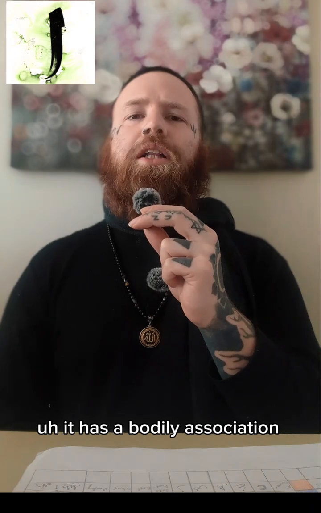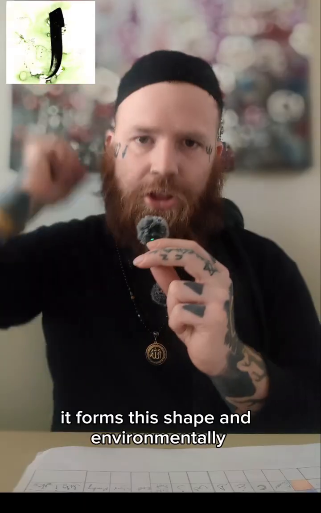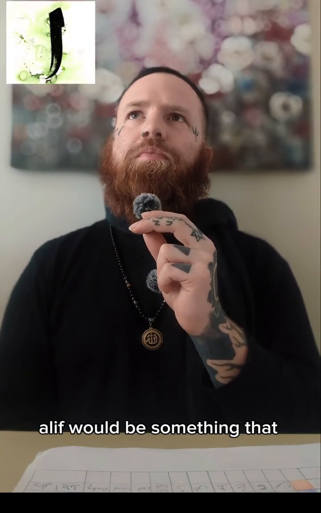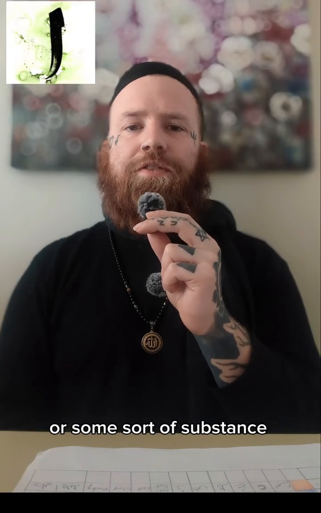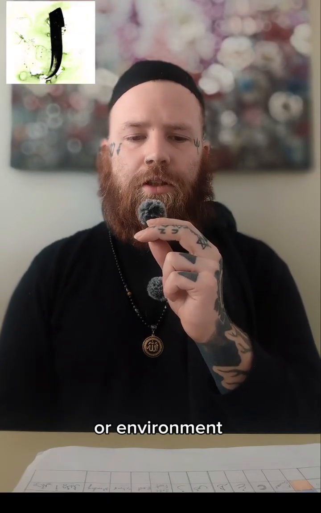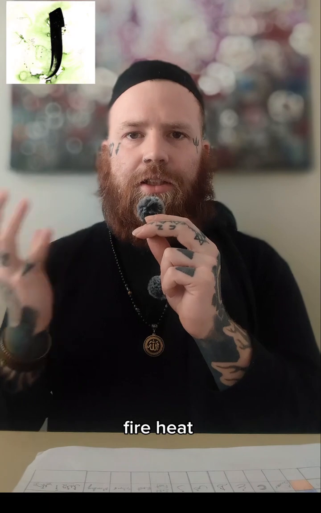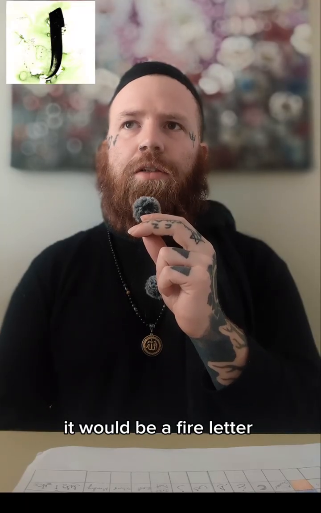It has a bodily association. Anatomically, the Alif could be associated with the spinal cord. It forms this shape. And environmentally, Alif would be something that has the potential to create, or some sort of substance that's found throughout the ecosystem or environment. It is a fire letter. Thus, it is associated with light, fire, heat, all the things associated with nar. In the ilm al-huruf, so in the science of the letters, it would be a fire letter.